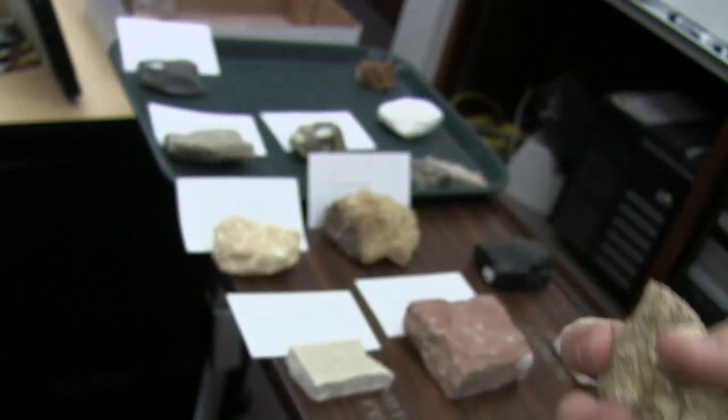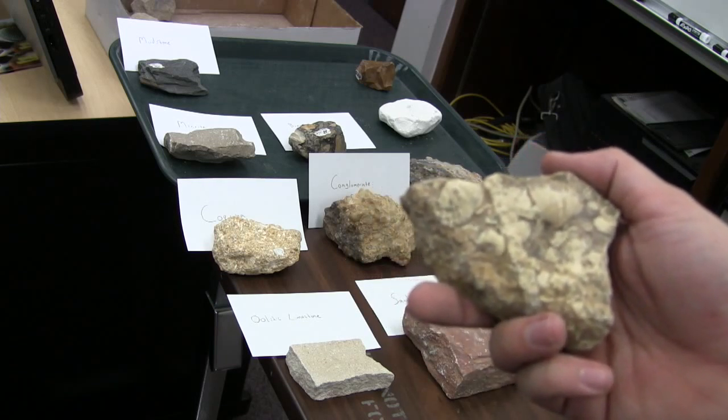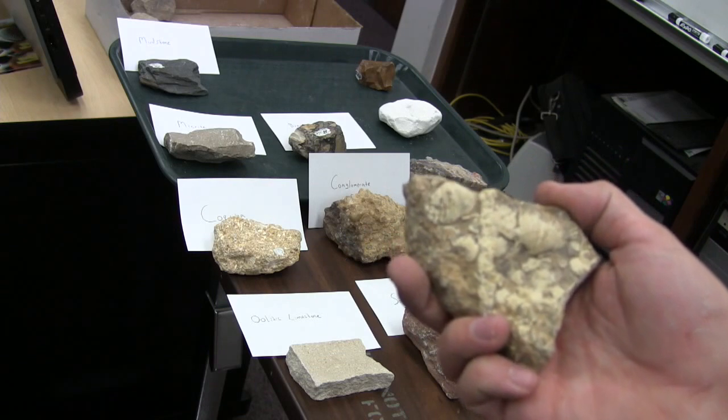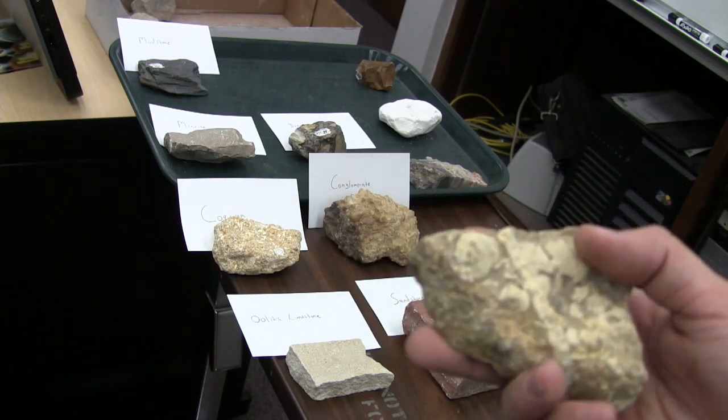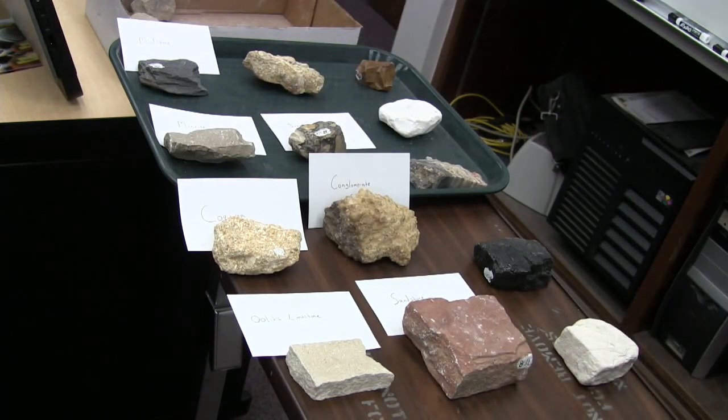which would indicate fossils. Okay, so this one is a chemical sedimentary rock. It reacts with acid, and it forms in warm, shallow, tropical marine environments. And the key identifying feature here is that it contains fossils. So this one is fossiliferous limestone.